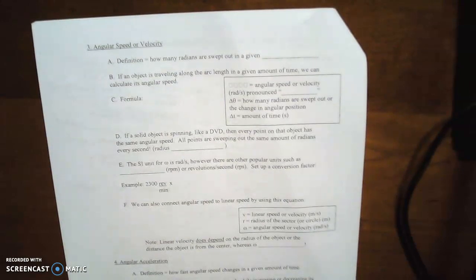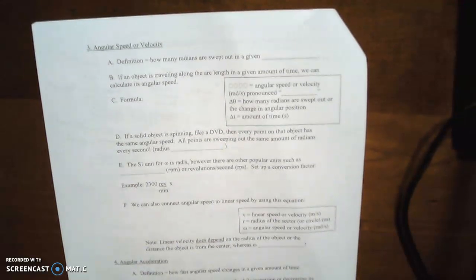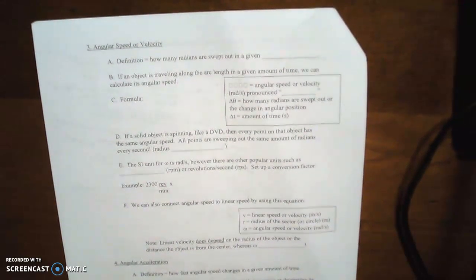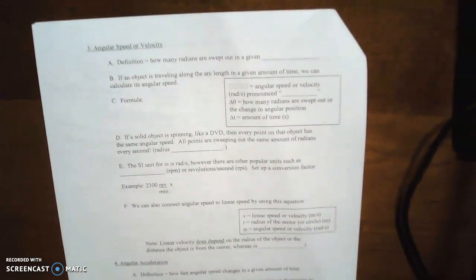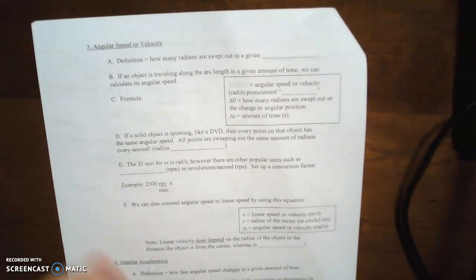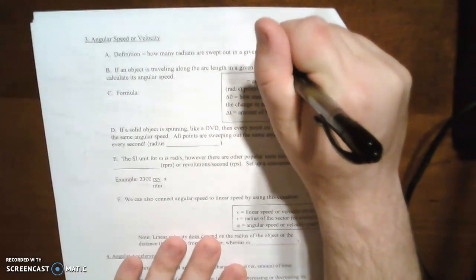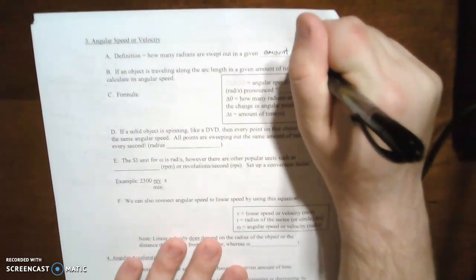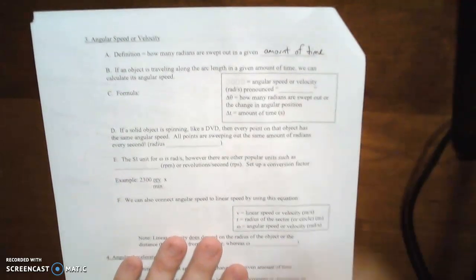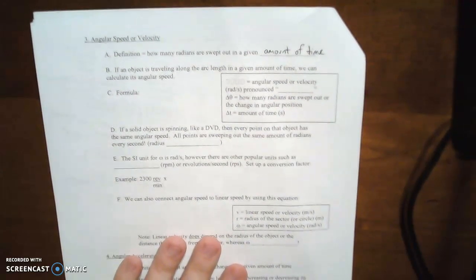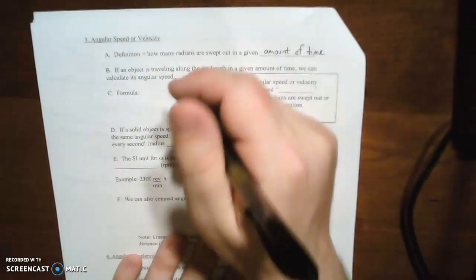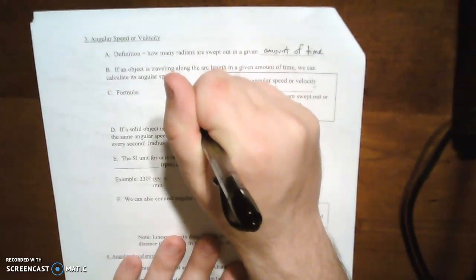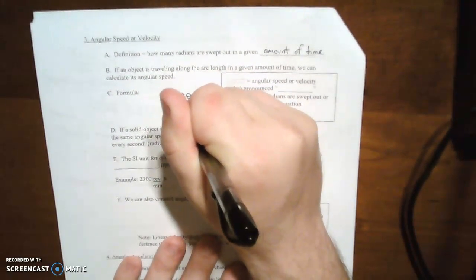The arc length is kind of like the angular version of distance. We're going to go through here and get the angular versions of different variables we talked about throughout the year. So angular speed or velocity. The definition of this is how many radians are swept out in a given amount of time. If an object is traveling along the arc length in a given amount of time, we can calculate its angular speed just by using this little formula. We have delta theta divided by delta time.